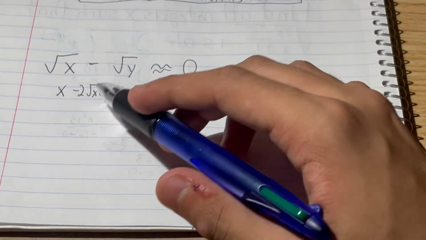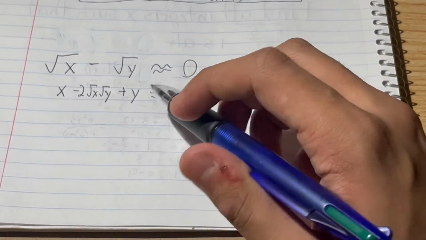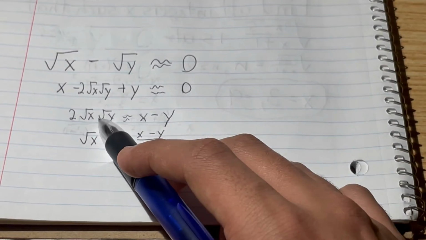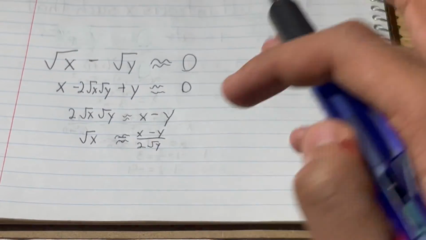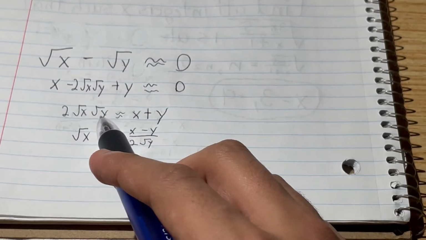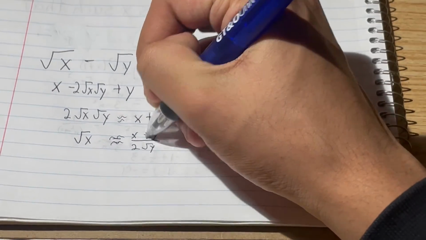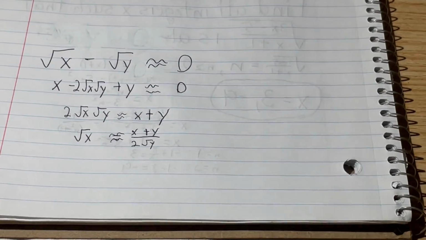So now let's do this. Let's add the 2 times the square root of x times the square root of y on both sides. So now we have 2 times the square root of x times the square root of y is around x plus y. And now divide 2 times the square root of y on both sides to get the square root of x is around x plus y divided by 2 times the square root of y.